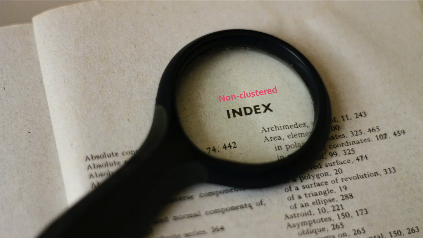Let's do it this way. Sorry about that. Okay, I created some tables, but we'll get to that later.